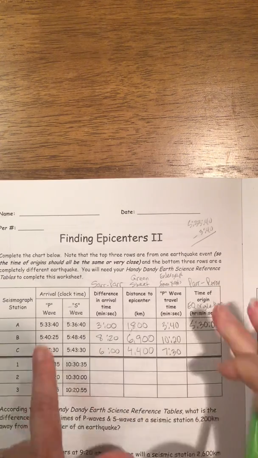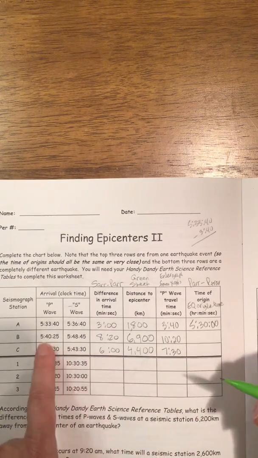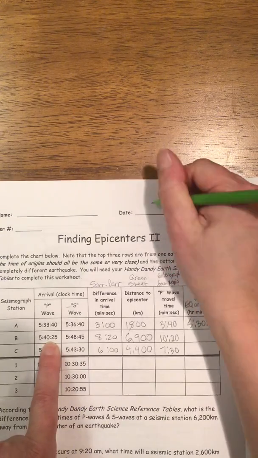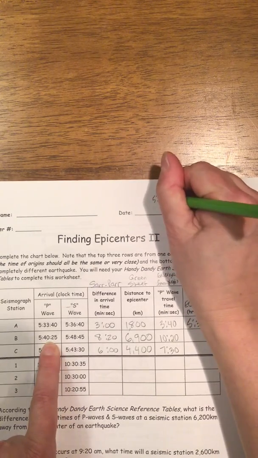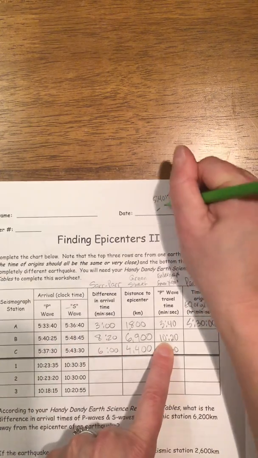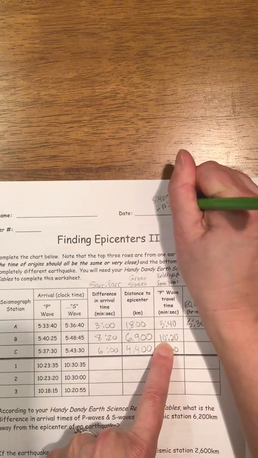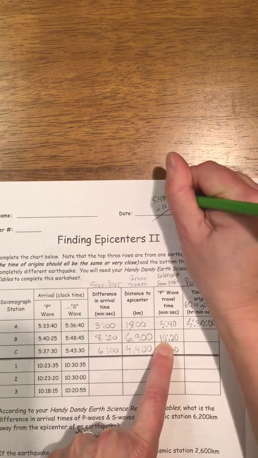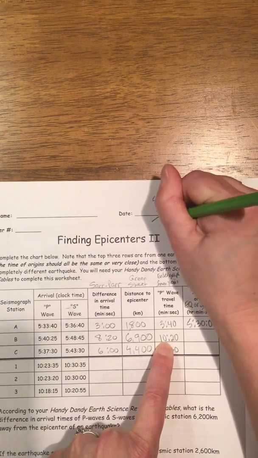All right. Now the next one is P arrival of 5:40:25 minus 10:20. Well, 25 minus 20 is 05, and 40 minus 10 is 30, and 5.